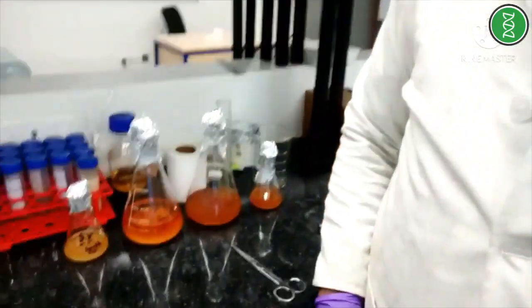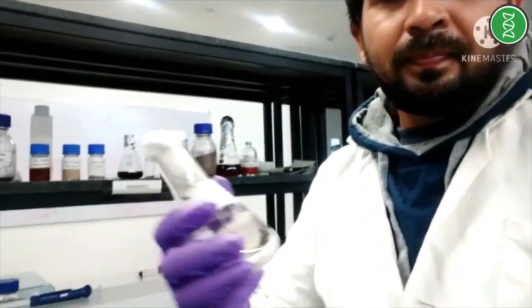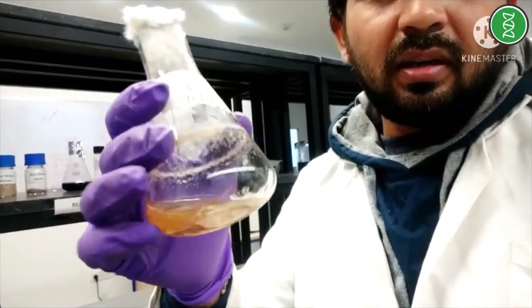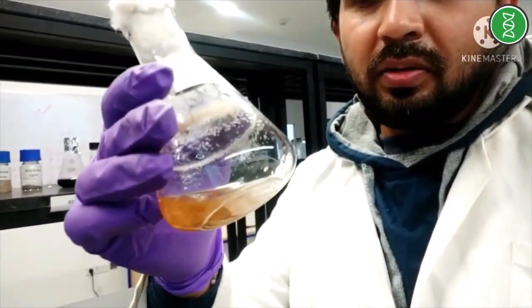So guys, we have autoclaved our medium. Now we are going to inoculate the culture. We are going to start the makeup of the starter culture. You can see here, this is the microorganism we are going to use. This is the main starter culture we are going to use as a master stock to make the pure starter culture and the initial inoculum.